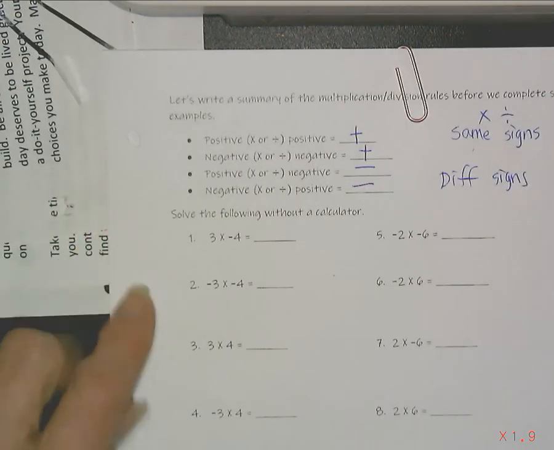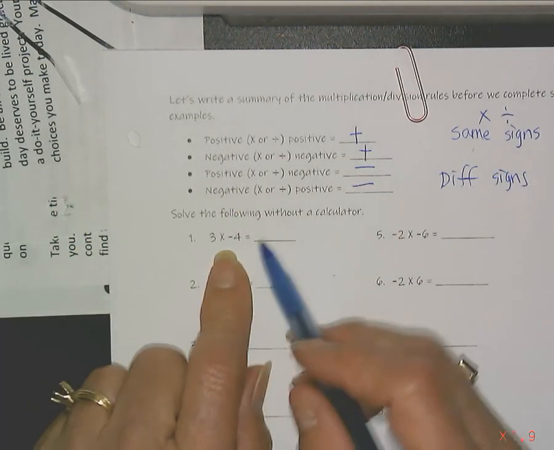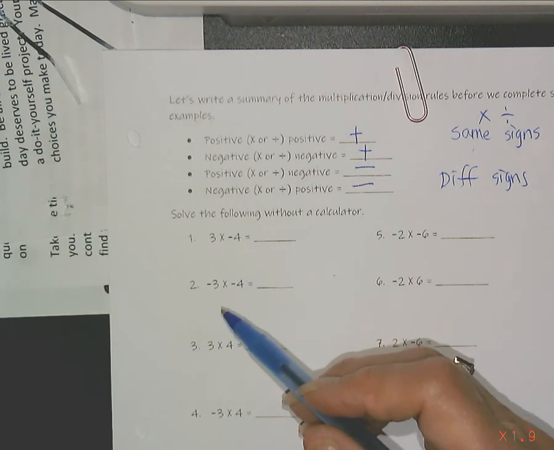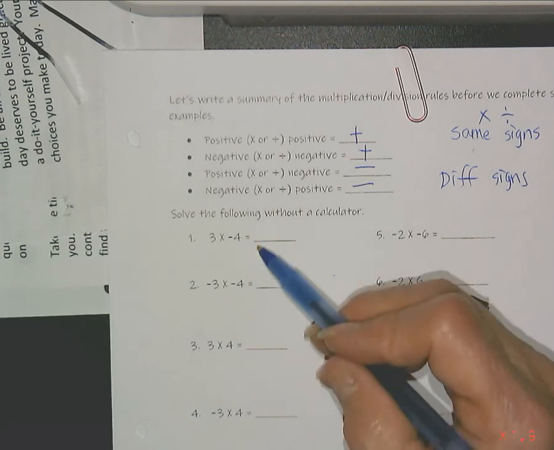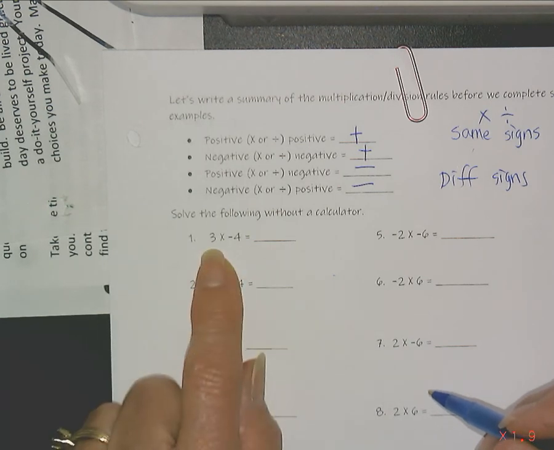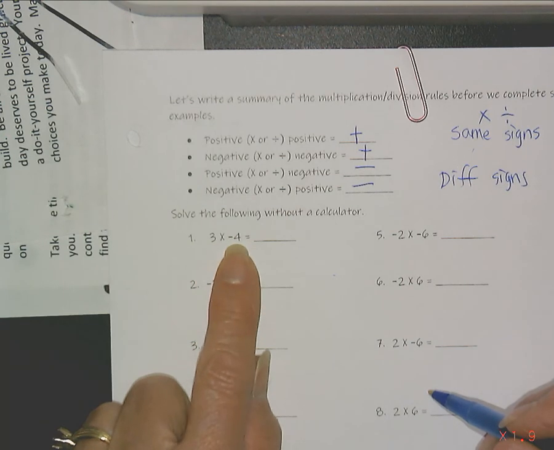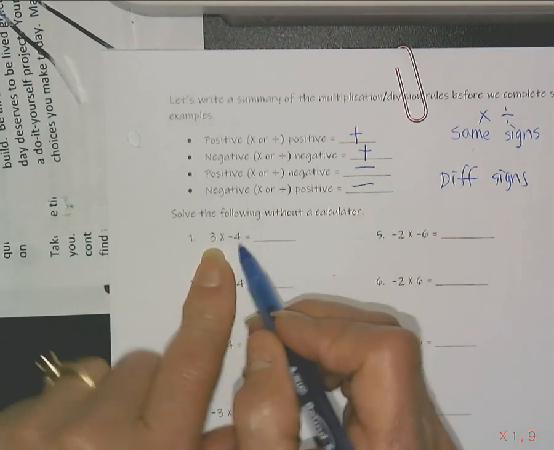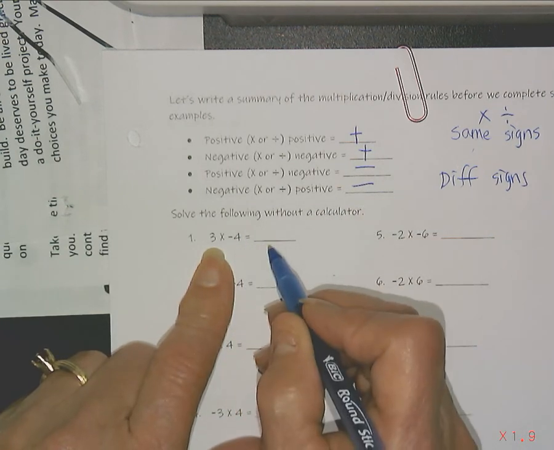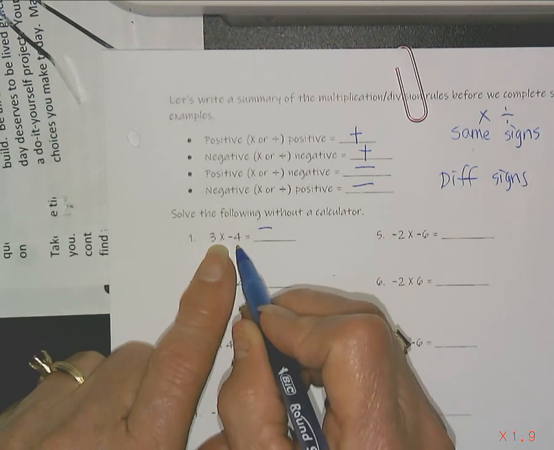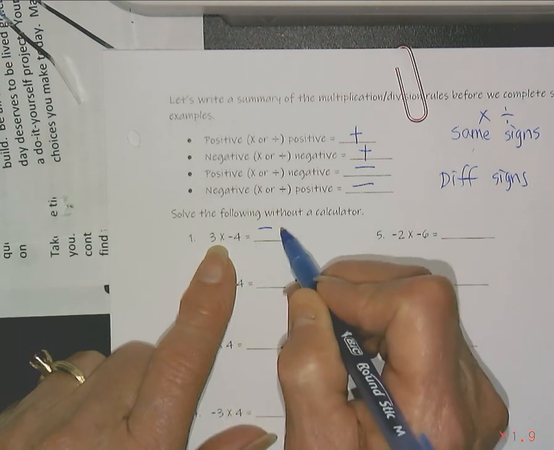So let's use those rules to do these problems right here. Your brain needs to come up with the answer in 2 steps. The first thing you need to decide is, will my answer be positive or negative? And then you come up with the digit. So for number 1, Elena, we've got 3 times -4. We've got a positive times a negative. We have an updraft hitting the back of the plane. What's my final answer going to be? Negative. Now we're multiplying 3 times 4. What is 3 times 4? 12.